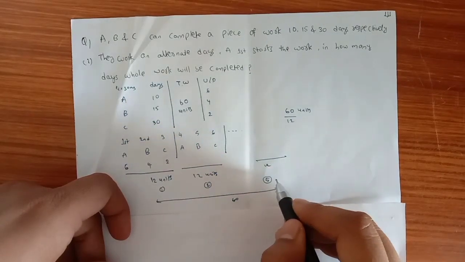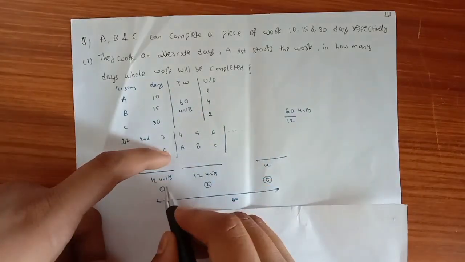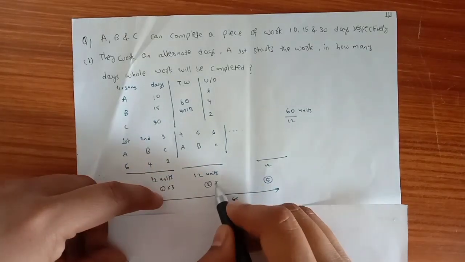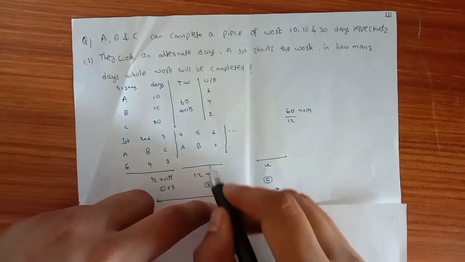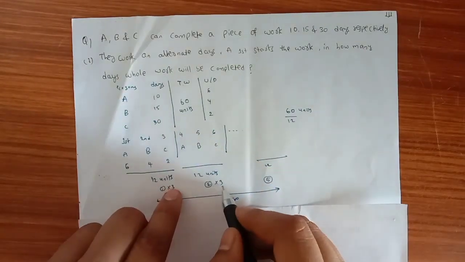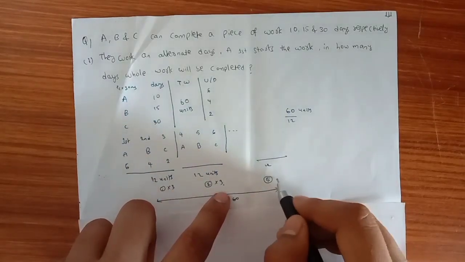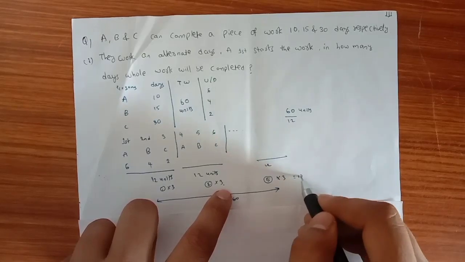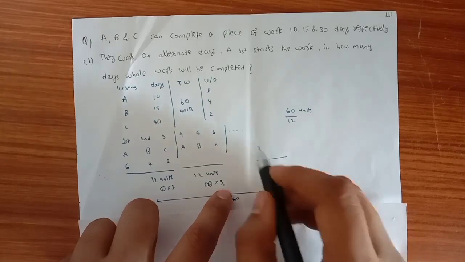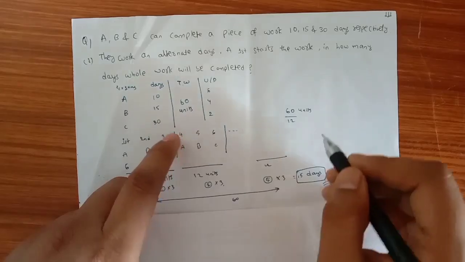So I think you have got an idea. At the fifth repetition of 3 days this is going to be completed. So these 12 units are completed in 3 days, then the next 3 days again 12 units are completed. So up to here 6 days are completed. So for this, 5 times 3, 15 days are required. So up to here, 15 days are going to be taken to complete the whole work. So the final answer is 15 days.